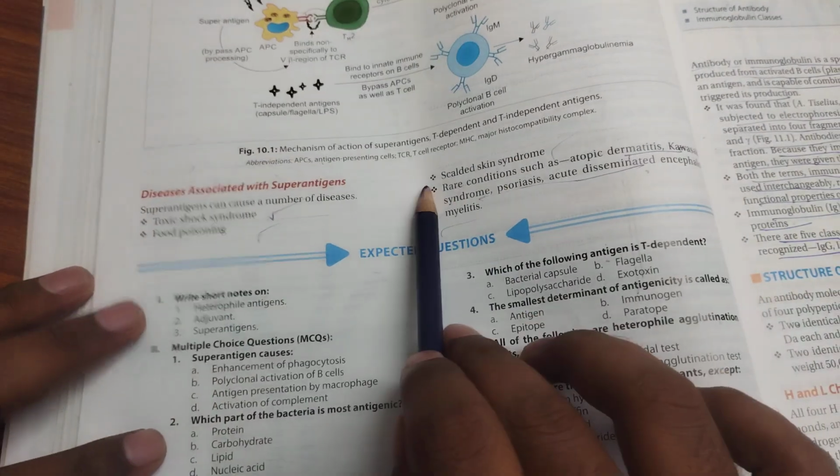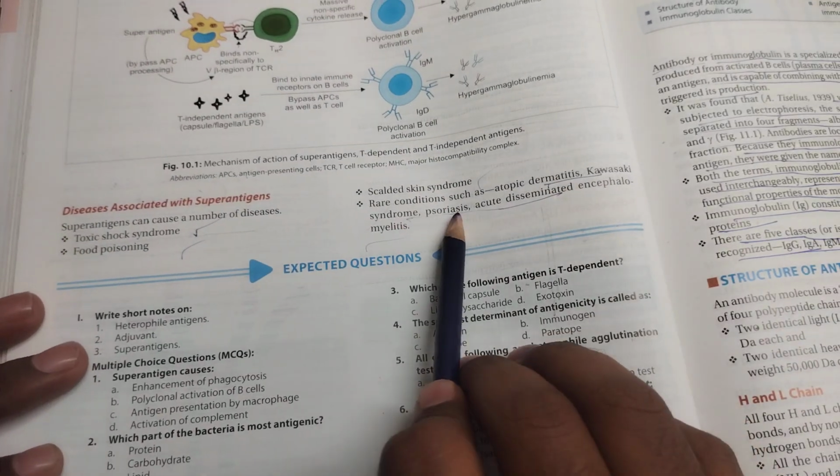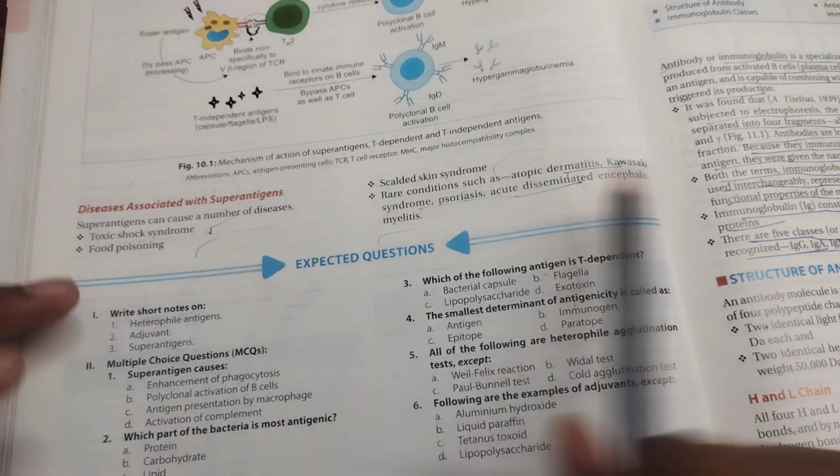Diseases associated with superantigens: toxic shock syndrome, food poisoning, scalded skin syndrome, and rare conditions such as atopic dermatitis, Kawasaki syndrome, psoriasis, and acute disseminated encephalitis.